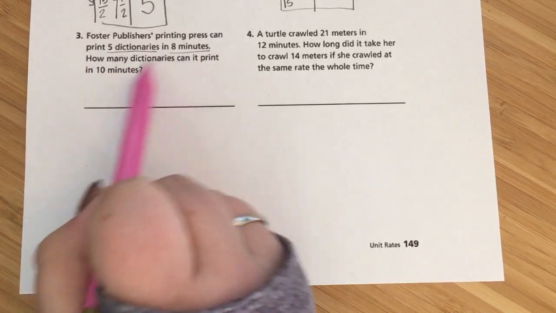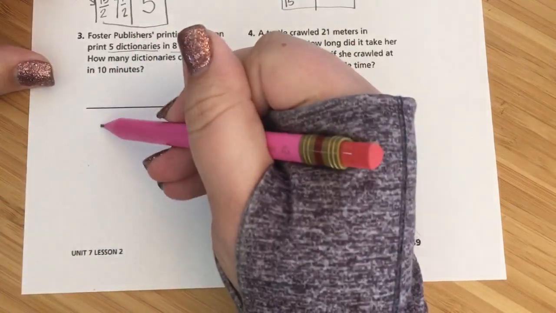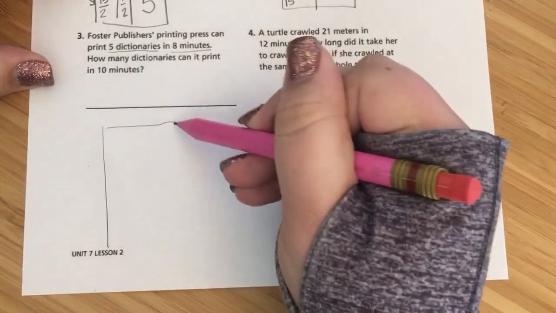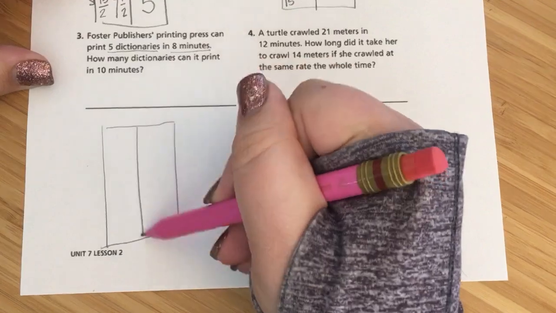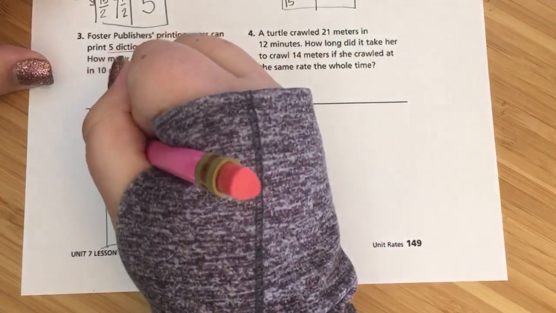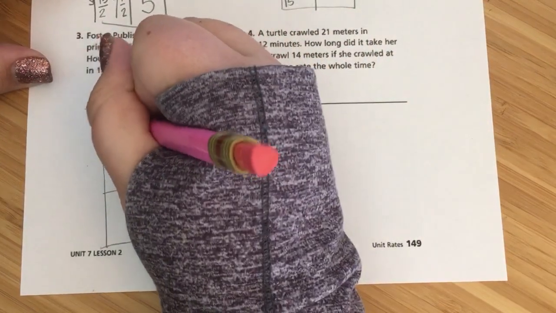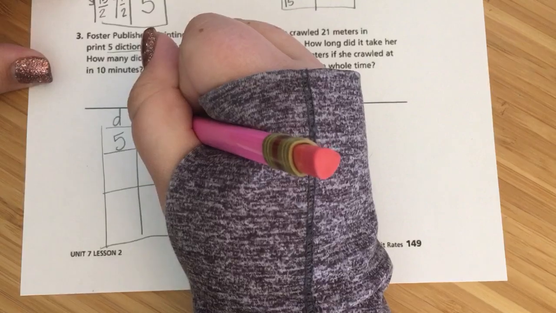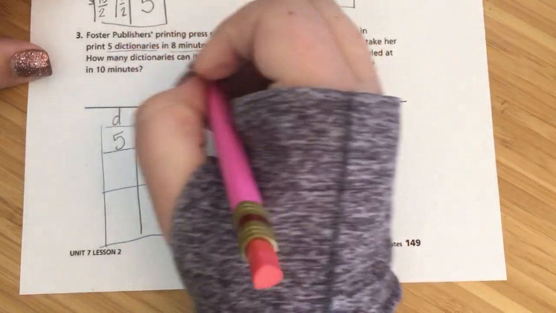Foster Publishers Printing Press can print 5 dictionaries in 8 minutes. How many dictionaries can it print in 10 minutes? Let's set it up again. One column will be for dictionaries. The other column will be for time or minutes, either way. So 5 dictionaries in 8 minutes.